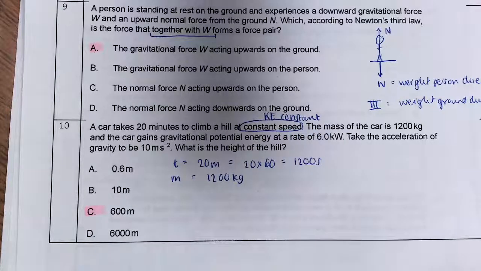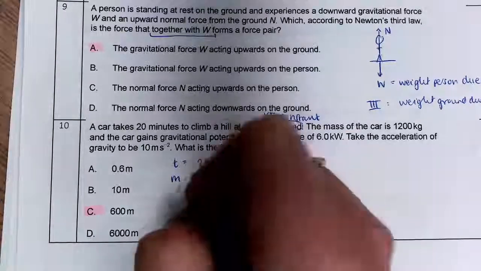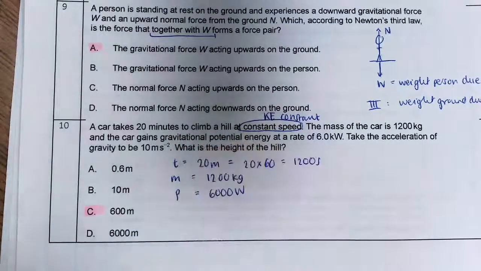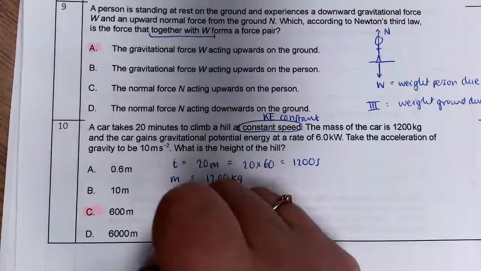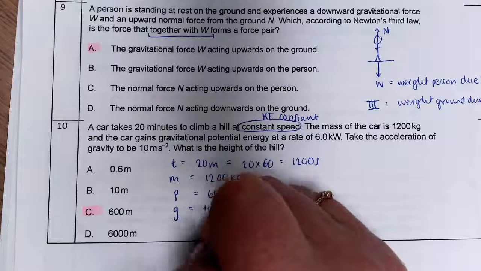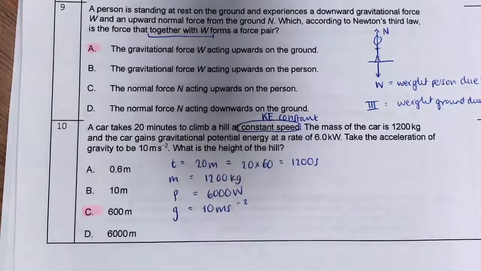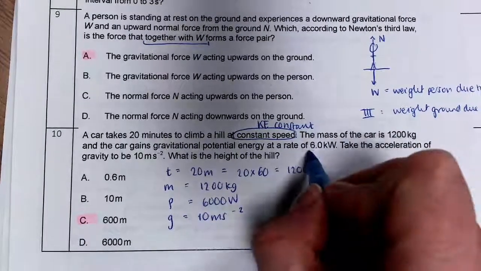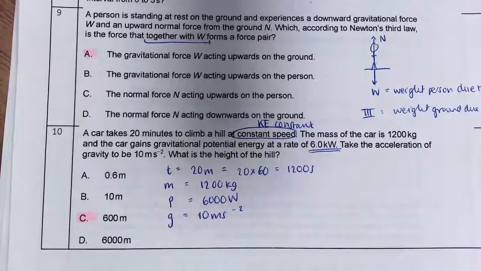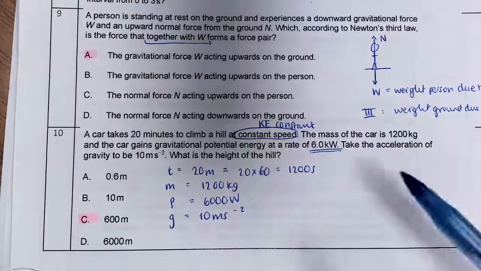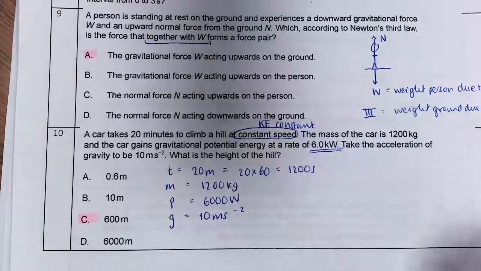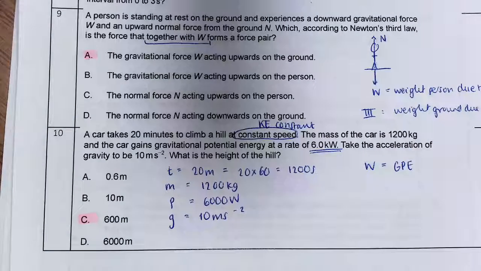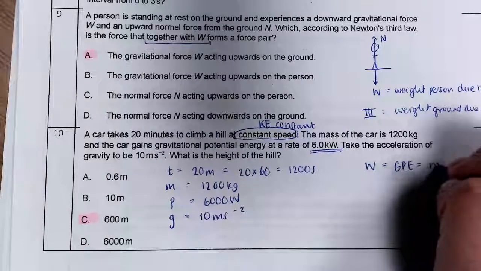And the car gains gravitational potential energy at a rate of 6 kilowatts. So rate of energy is power, so that's 6,000 watts. Don't forget to convert that. And g, because it's for your multiple choice paper, they'll allow you to take it as 10. It asks you to find the height of the hill. So energy is being supplied at a rate of 6,000 joules per second. As it climbs the hill, it doesn't gain any kinetic energy, so all energy, or work put in, is converted to gravitational potential energy, which is obviously mgh.